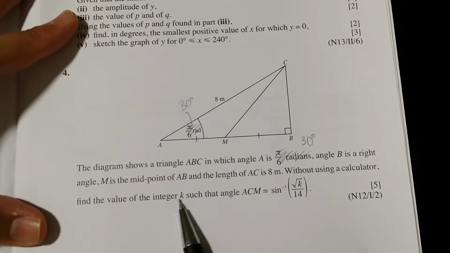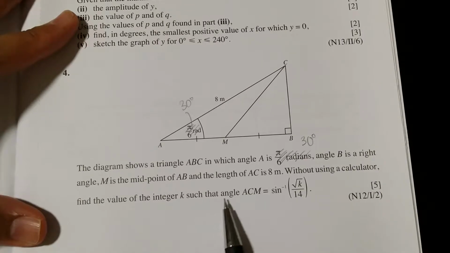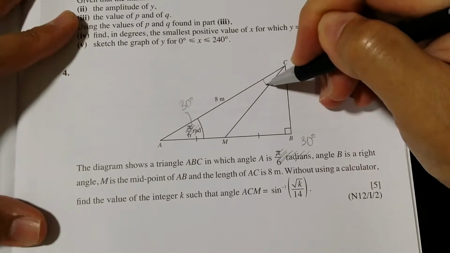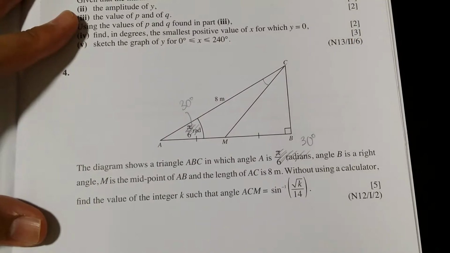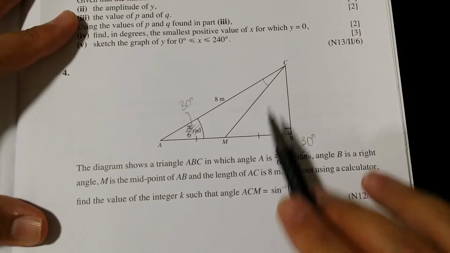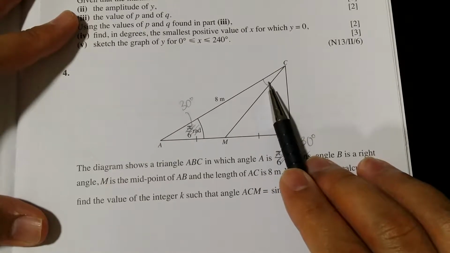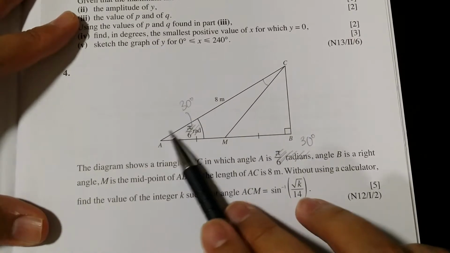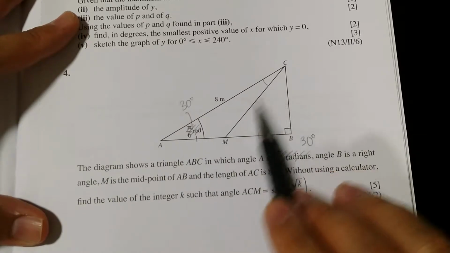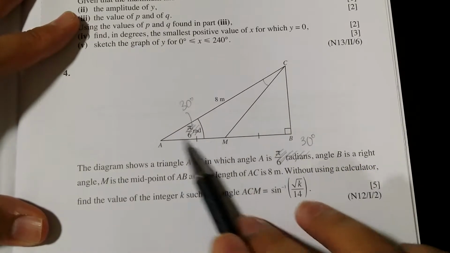Find the value of the integer k, this k, such that angle ACM is equal to sine inverse this. So what are they talking about? What do they want? They just want us to find the value of the integer k. But angle ACM is here. Angle ACM encompasses this portion, right?